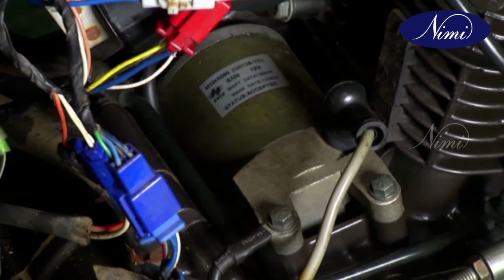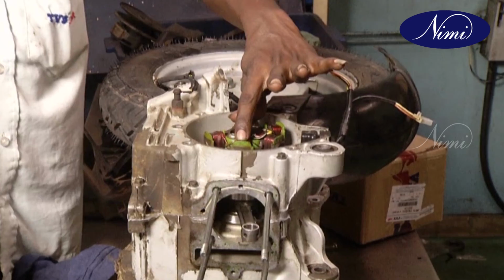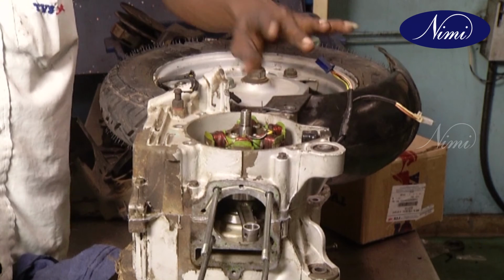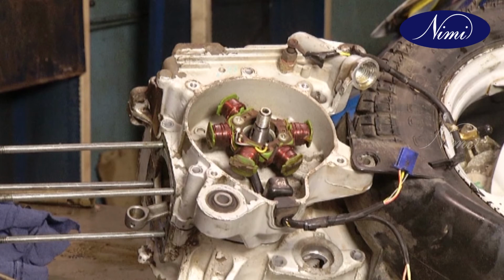The armature forms the stator part. The rotor is formed by the magneto cover, which has permanent magnet in it. Hello viewers, now you have learned how to identify the parts of an ignition system, check the ignition system for defects, rectify the defects in the ignition system.